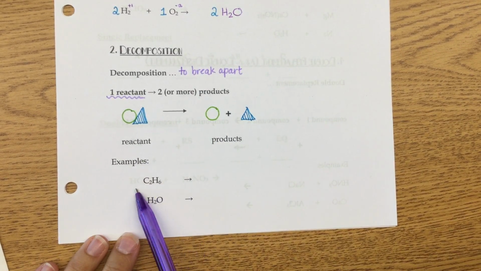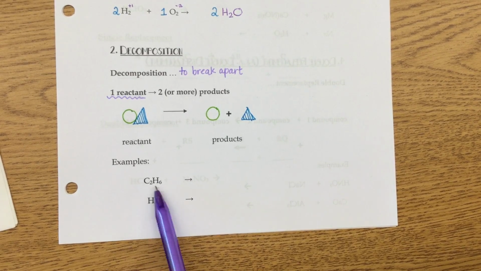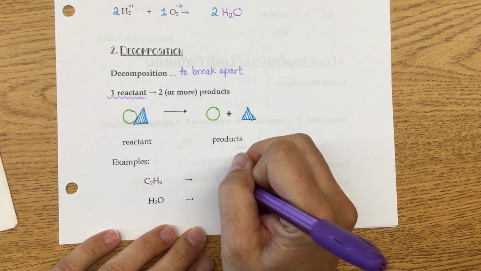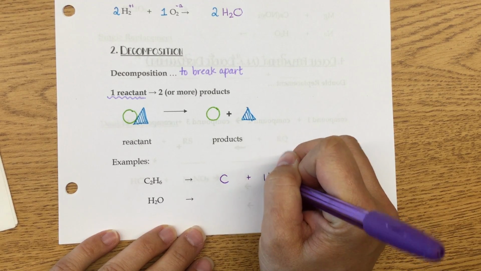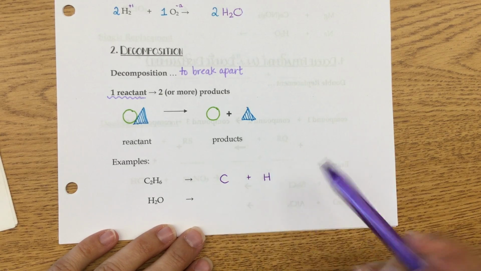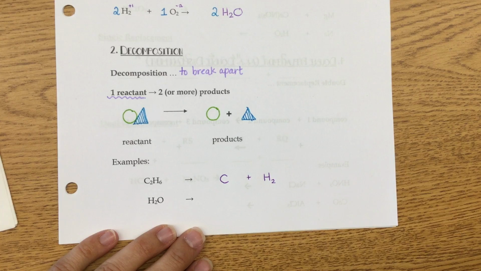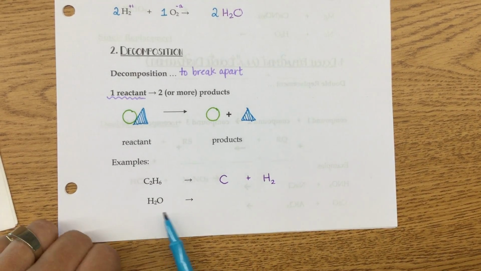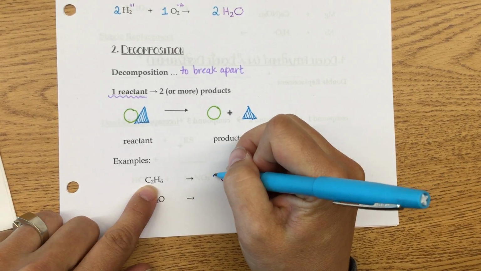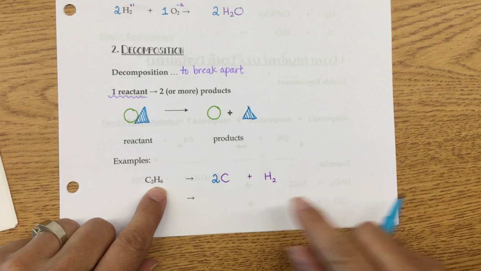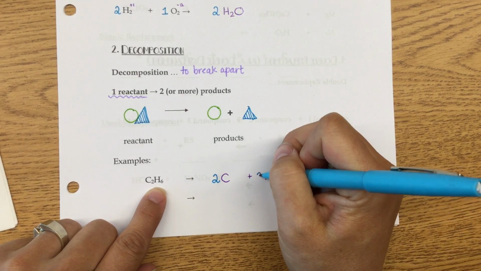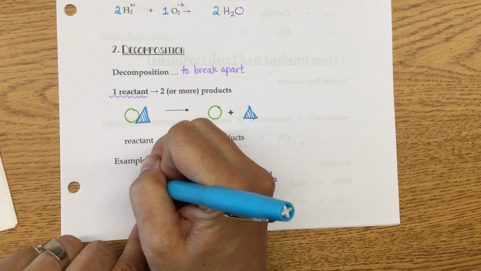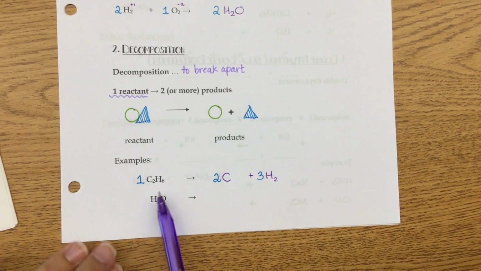Okay. Let's take a look at our examples. C2H6. Now, what do I notice about these two? Well, carbon is a nonmetal and hydrogen is a nonmetal. And so this is just going to simply break down into carbon and hydrogen. Okay, and of these two, hydrogen is diatomic, which means we have to add the little 2 there. But there's no subscripts for carbon, and then we can balance. Okay, so I see I have 2 carbons over here, so I'm going to have to put a 2 in front of the C. And I have 6 hydrogens, but I already have 2, so 2 times 3 is going to give me 6. Okay, then I can put a 1 in front.